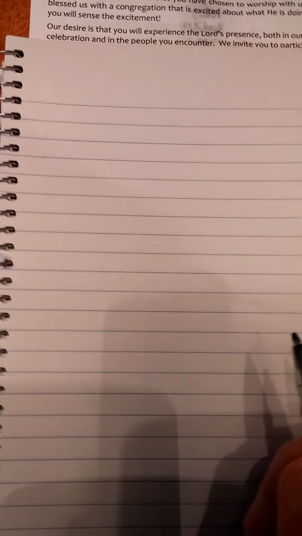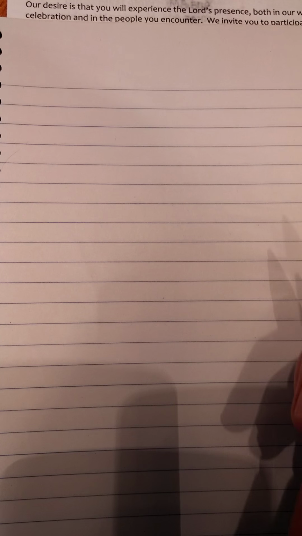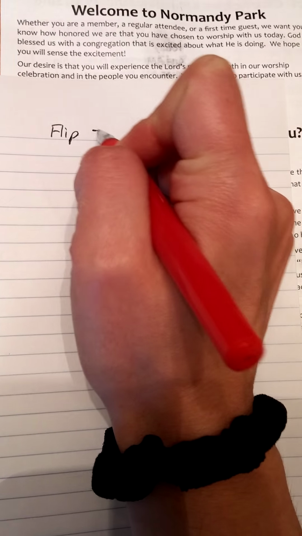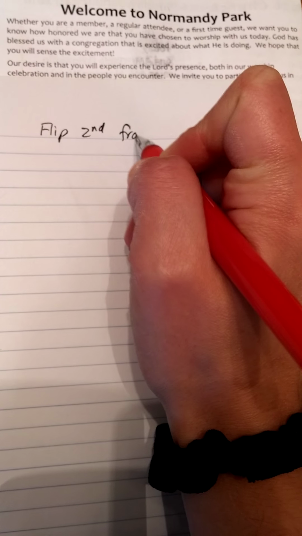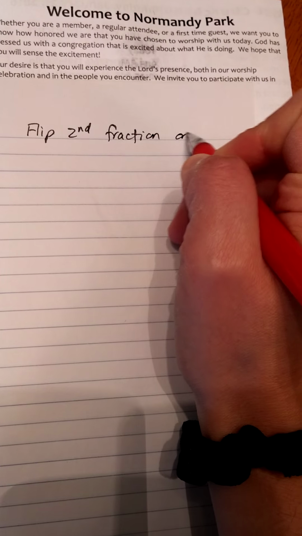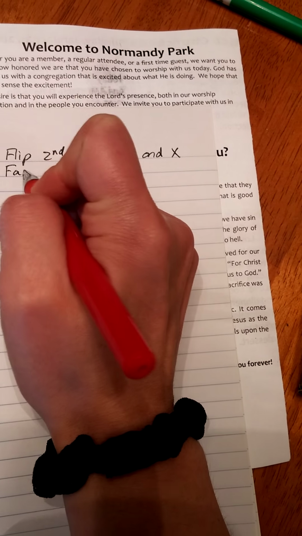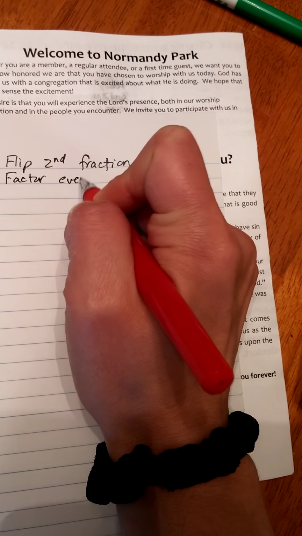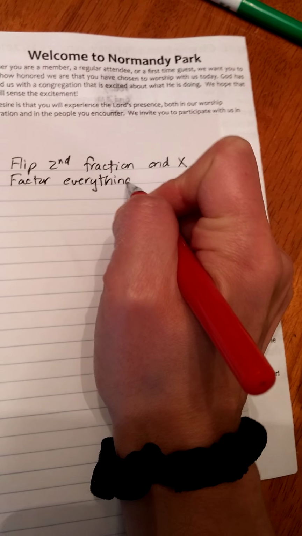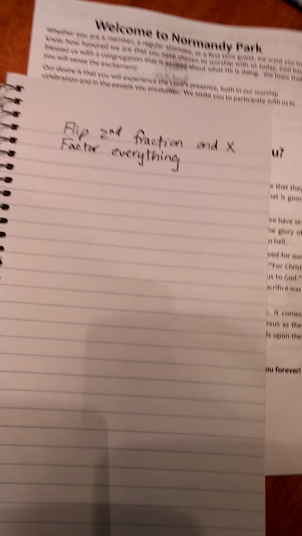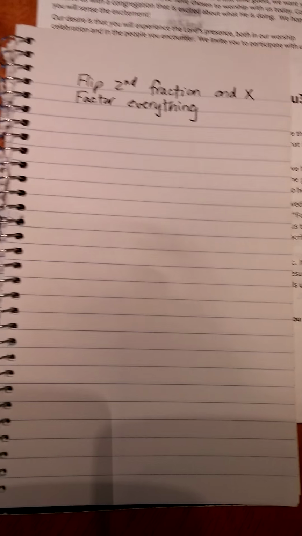All right, remember that when you're dividing ratios, here are the general steps. You want to flip the second fraction and multiply instead of divide. You want to factor everything that can be factored and then cancel out your common factors in the numerator and denominator. So just to kind of get each one started for you and then see if you can take it from there, let's take a look at the first one.